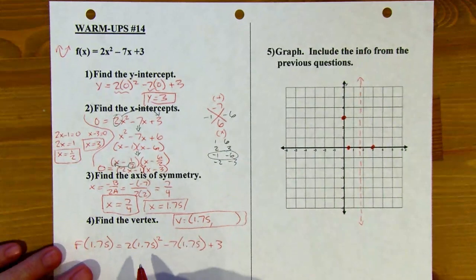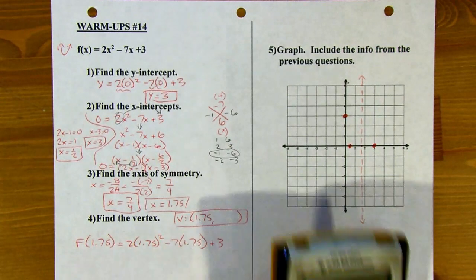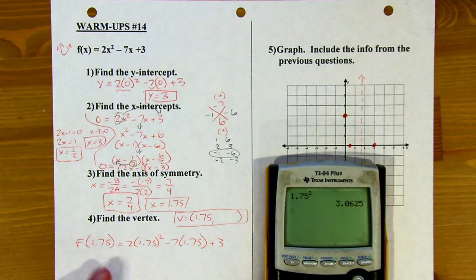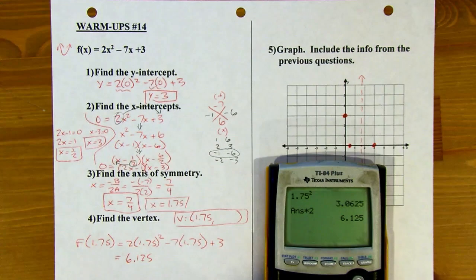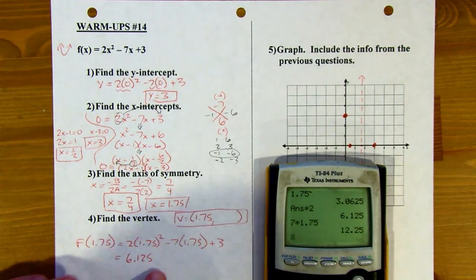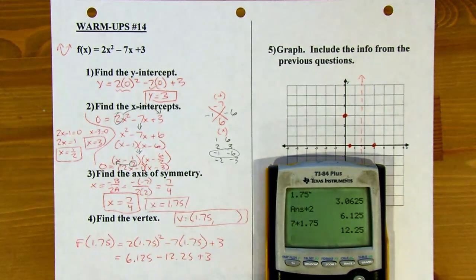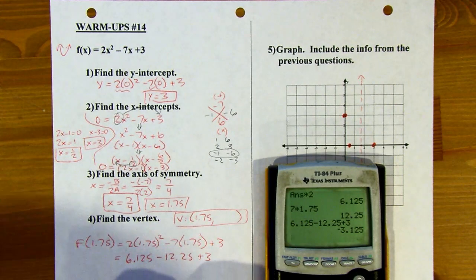Then I'll start sorting this out using PEMDAS. So I'm going to do the exponent first. Here, I'll use my calculator. 1.75 squared is this number. And then next thing I'm going to do is multiply that by 2. So this first term is going to come out to 6.125. Then 7 times 1.75 is that second term. I'm going to subtract that, so minus 12.25 plus 3. All right, so now let's do the arithmetic here. That's all going to come out to negative 3.125.